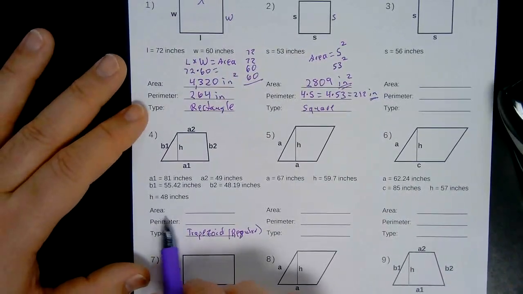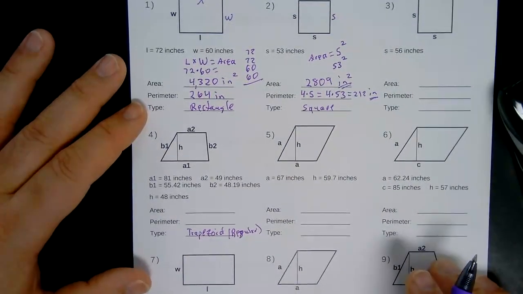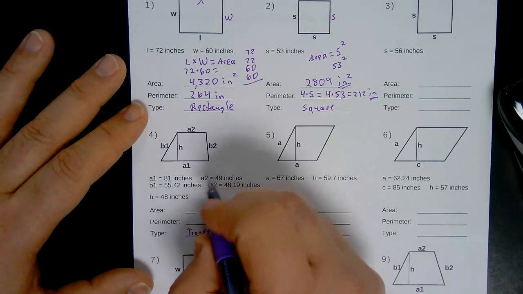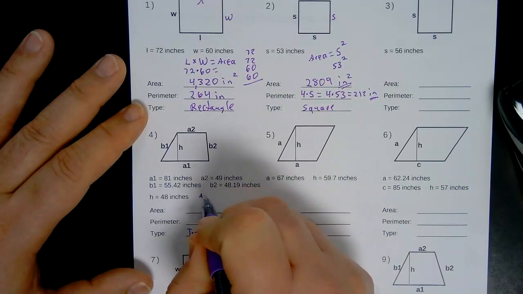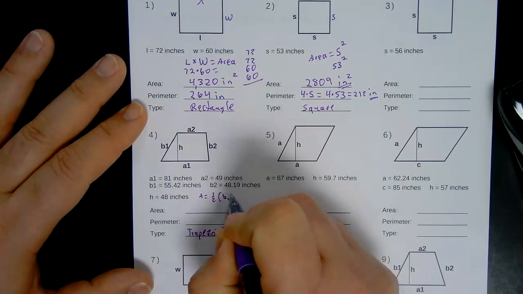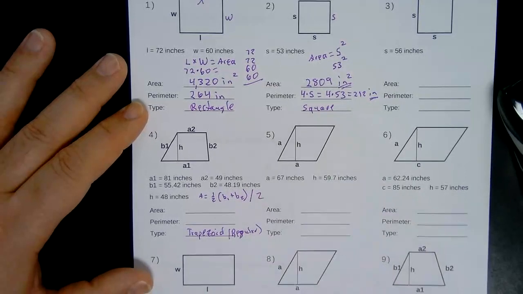So number 4, the area. The formula for this one, and I have given you a formula sheet back in your notes for all these figures. But for a trapezoid, the area equals 1/2 base 1 plus base 2 divided by 2.